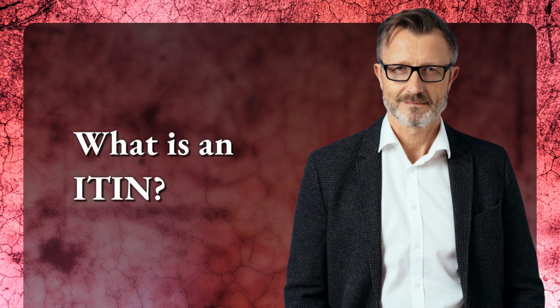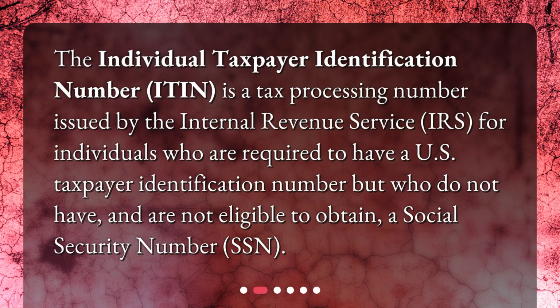What is an ITIN? The Individual Taxpayer Identification Number, ITIN, is a tax processing number issued by the Internal Revenue Service, IRS, for individuals who are required to have a U.S. taxpayer identification number but who do not have, and are not eligible to obtain, a Social Security number, SSN.